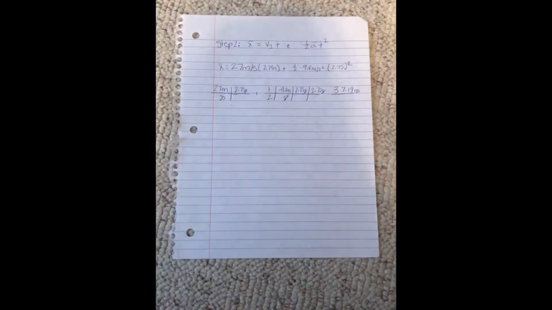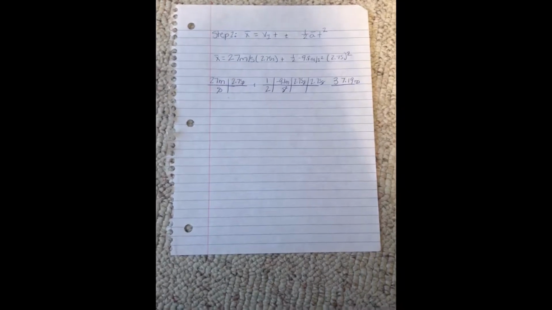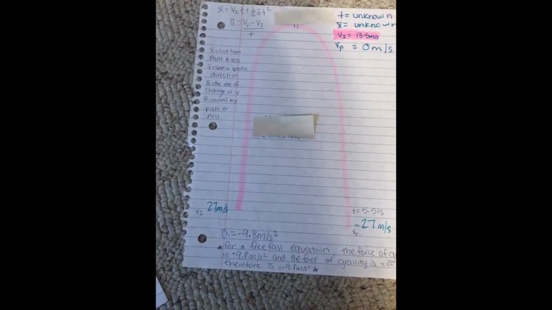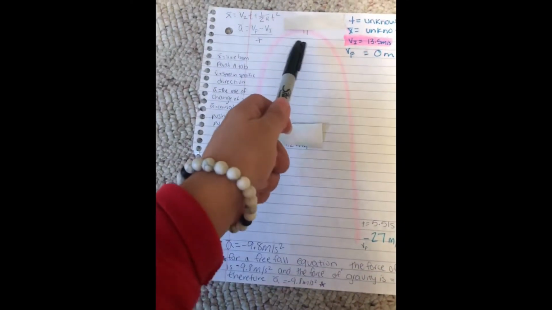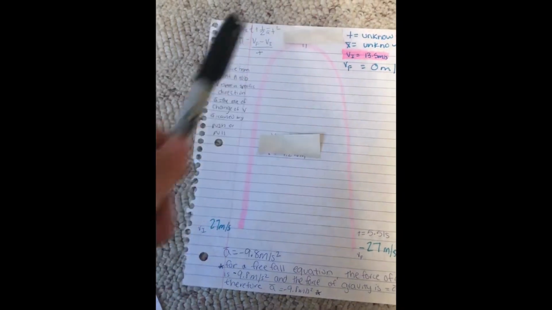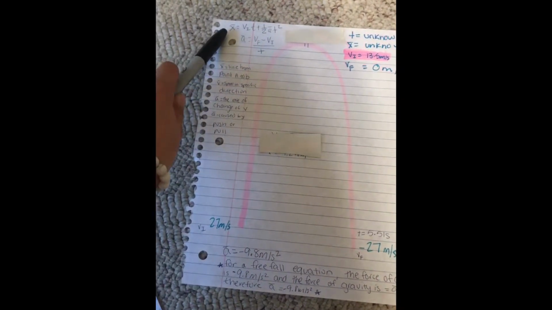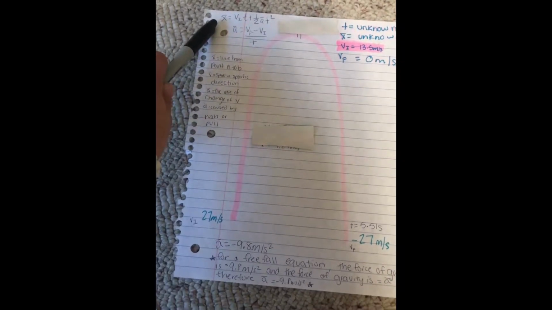So now we have step 2. We're solving what is the greatest height reached by the ball. If we go back to our diagram, the greatest height reached by the ball is this peak point at the top. That's our displacement. We know the displacement equation is initial velocity times time plus 1/2 acceleration times time squared.